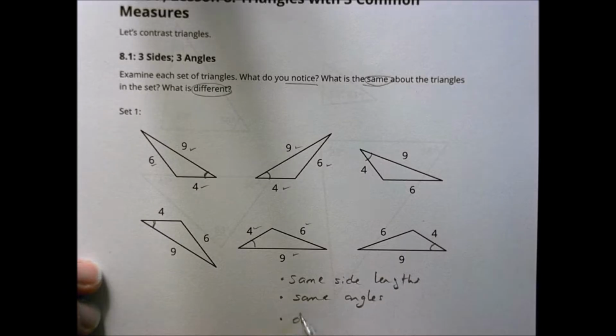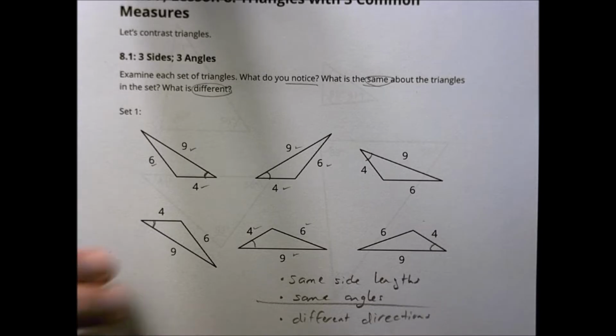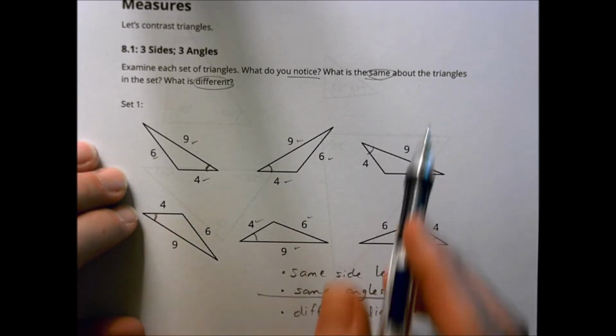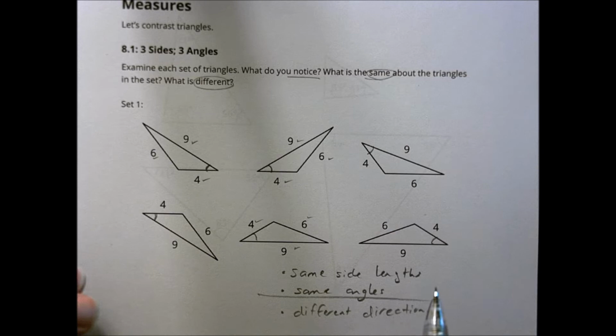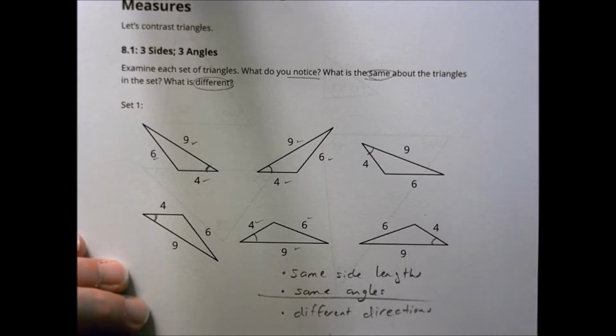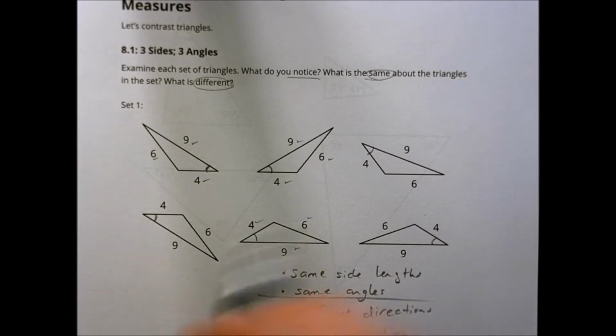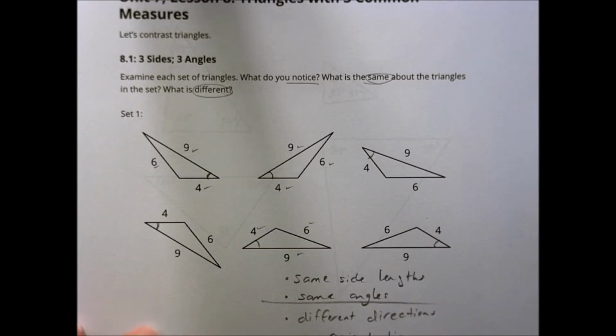And what we notice is different is that they are in different, maybe you want to say they're different directions, right? They're faced different ways. This one points to the left, points to the right, upside down. It's like you took the same shape and just twisted it around and flipped it over and drew it different ways. So in many ways these are the same, but they're also different in how they appear to us, in what we might call their orientation. So the way it's turned and twisted around so you can look at it.